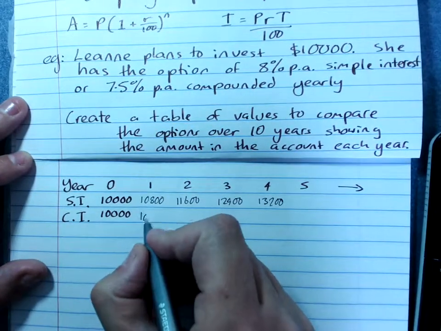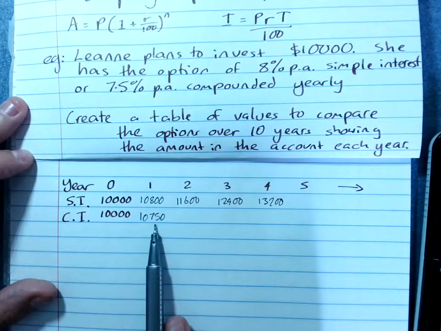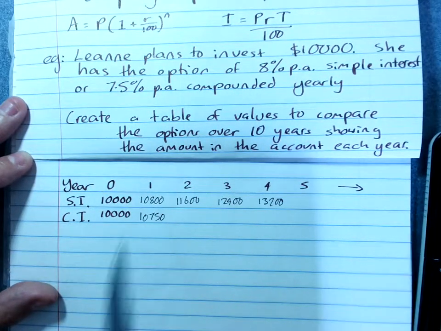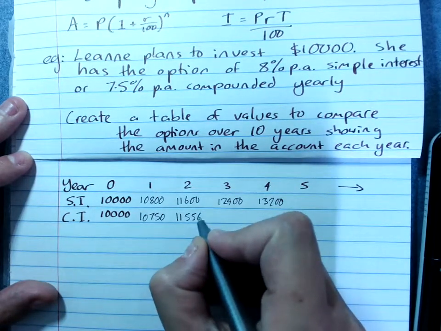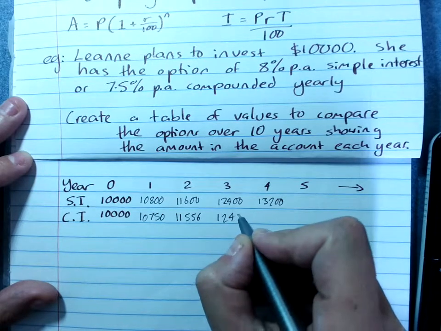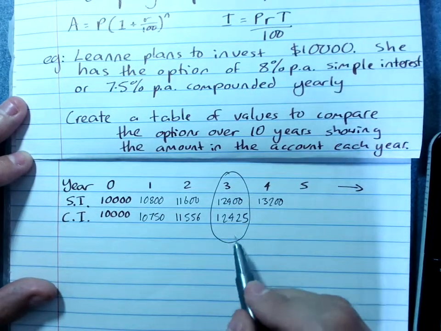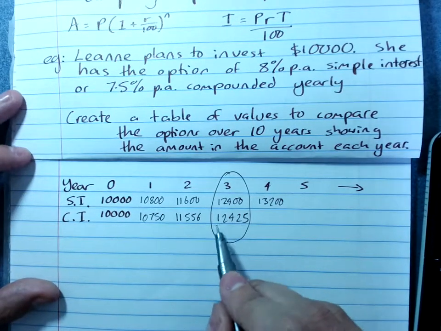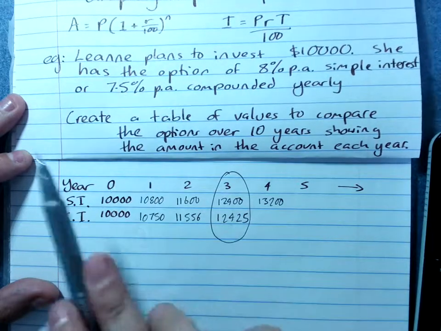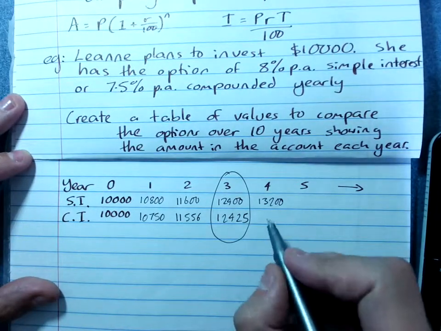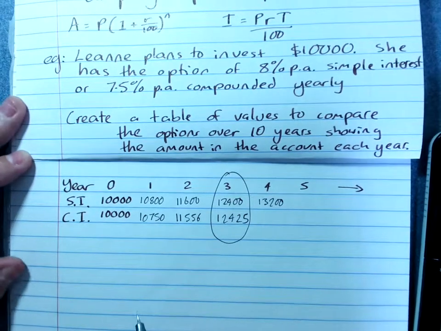So the first year, it's a lower interest rate, there's less money than the simple interest. But as we continue on through the years, after year 3, or during year 3, the compound interest overtakes the simple interest, because even though it's a lower interest rate, we are earning interest on the interest. So we would complete this for that.